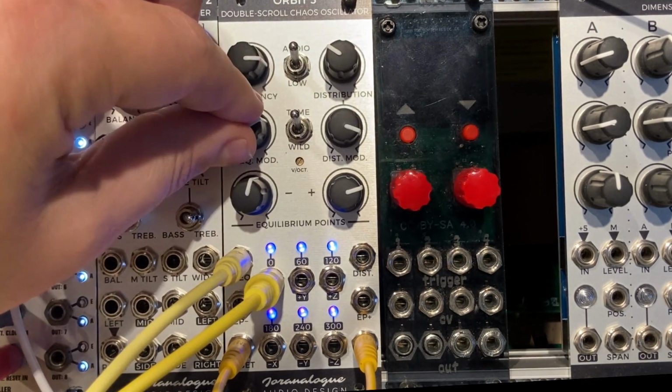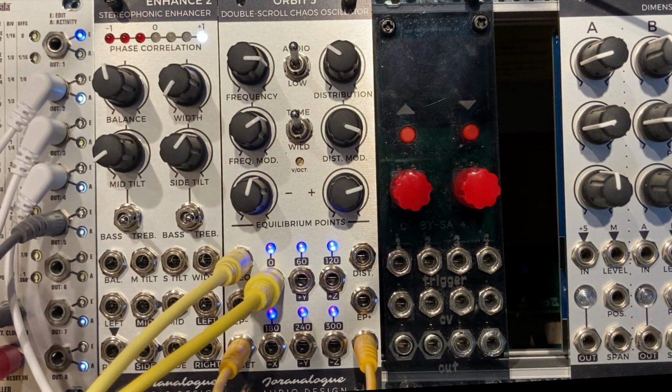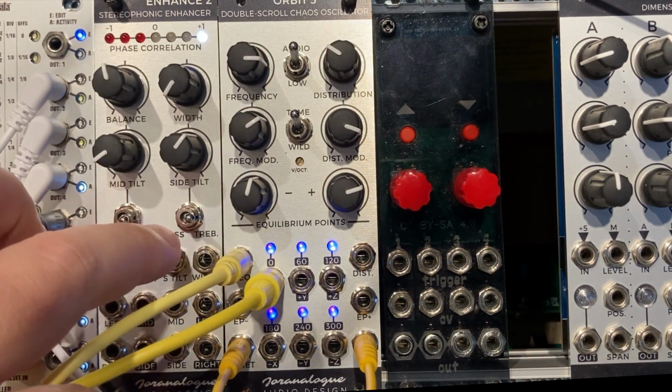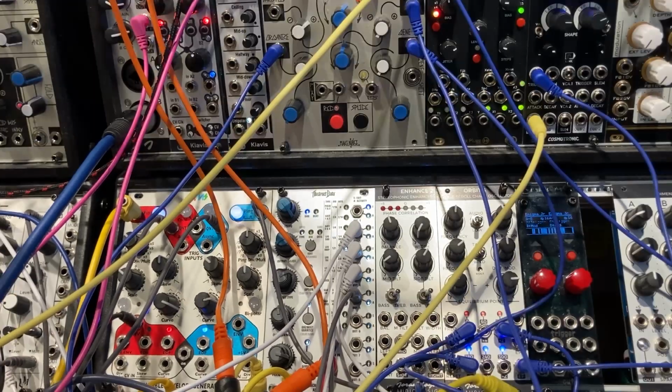Okay. Really nice bell-like tones. Super clear. Oh, I like this one a lot. Okay. So here is the modulation patch I came up with.